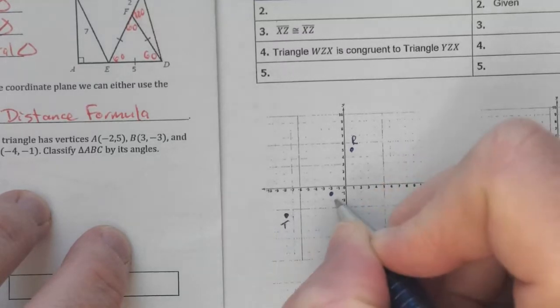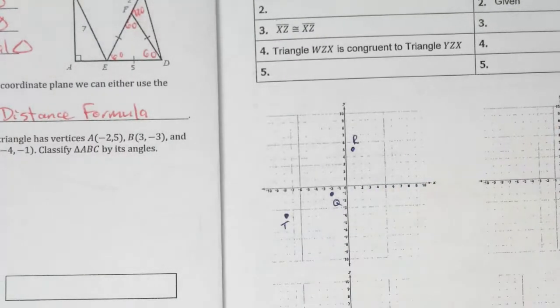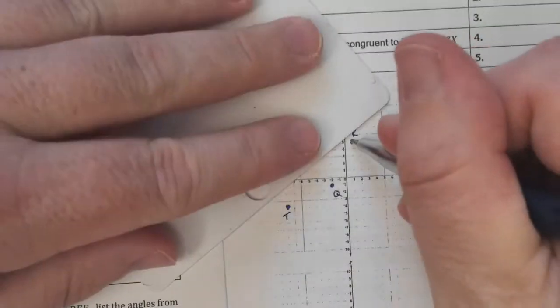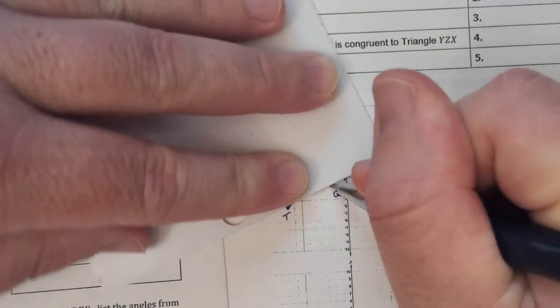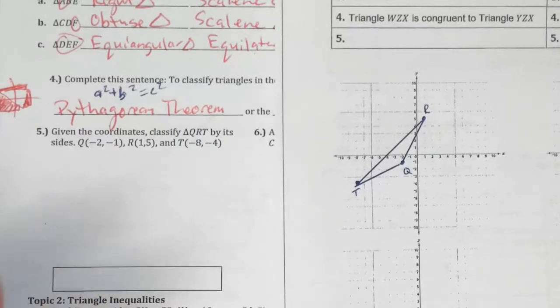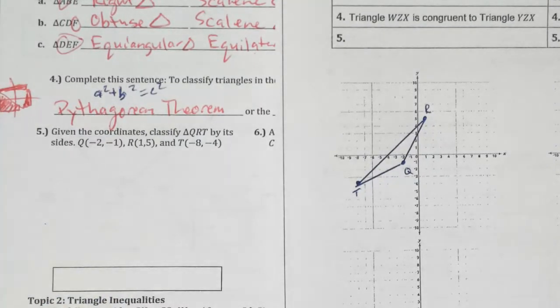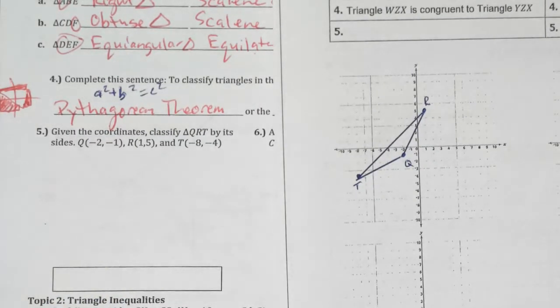That's my T. Okay, and then I have my straight edge connecting the dots. Okay, so using that right there. All right. Okay, so just keeping this in mind.